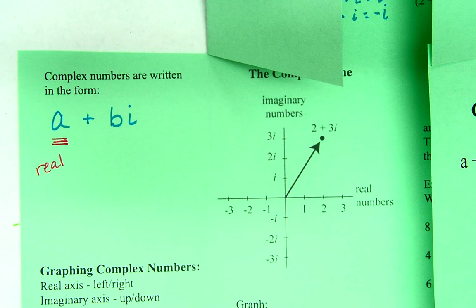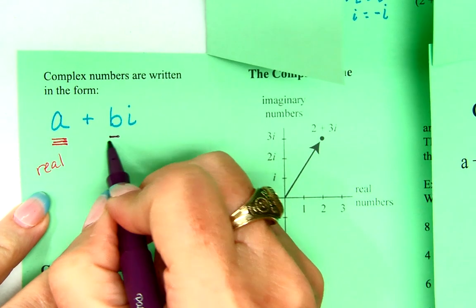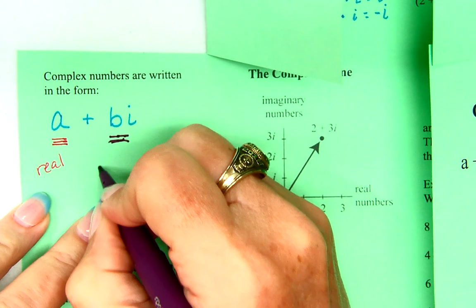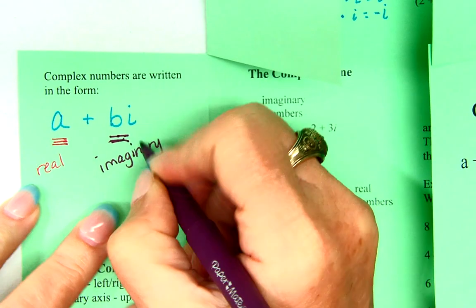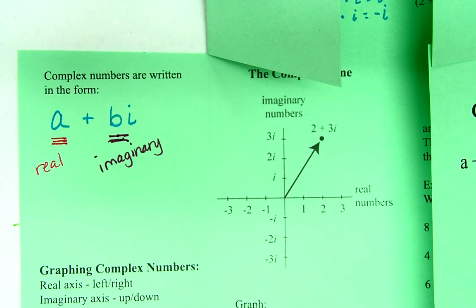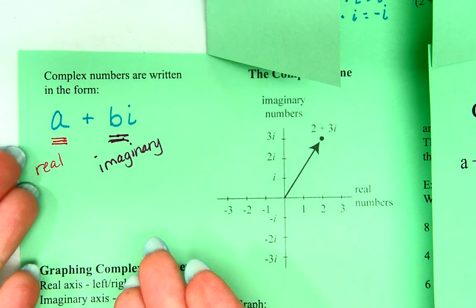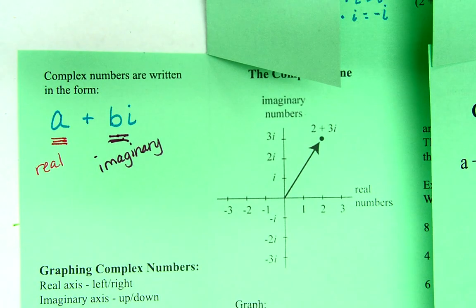And this b, the bi part, is the imaginary part. That's what makes it a complex number, because there's two parts, a real part and an imaginary part.